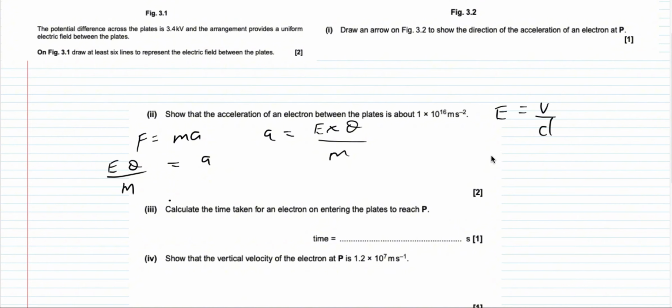When you work that out, you should get a value that E is 6.8 times 10 to the 4 volts per meter. Take that value and put it here.